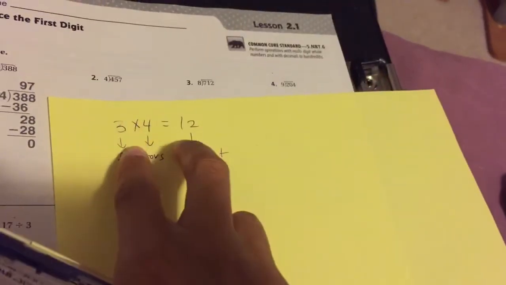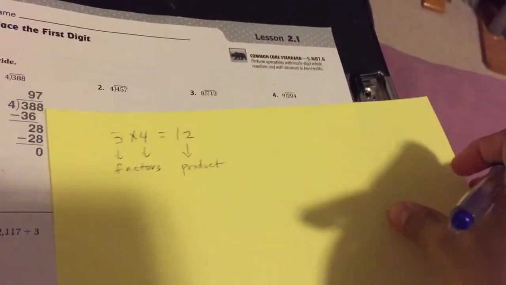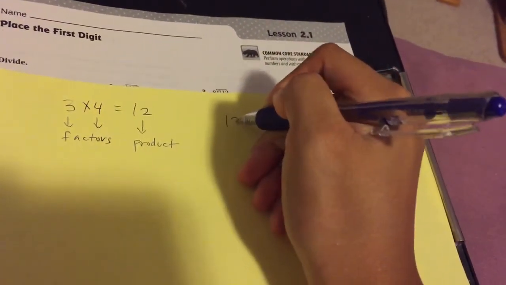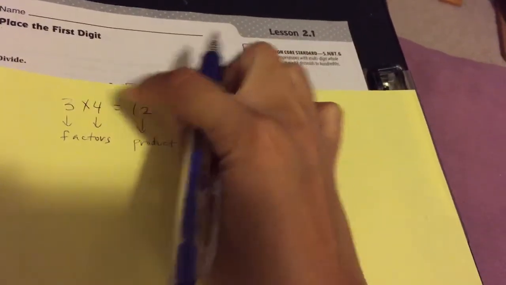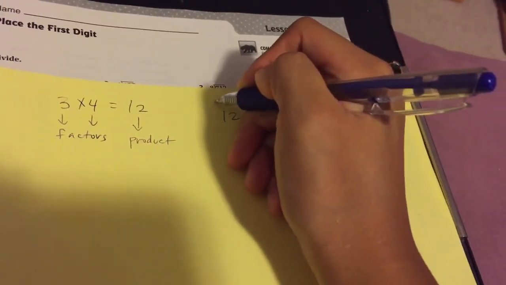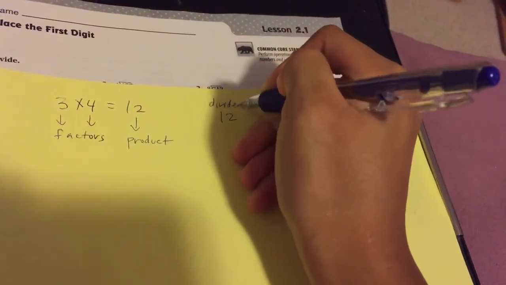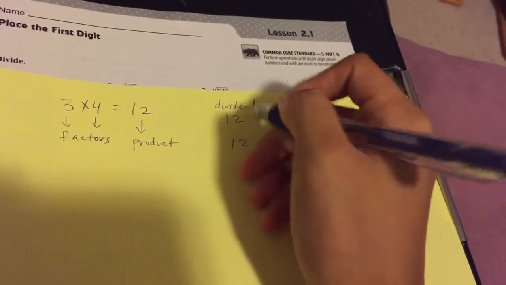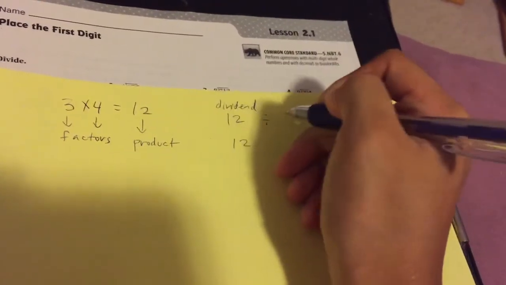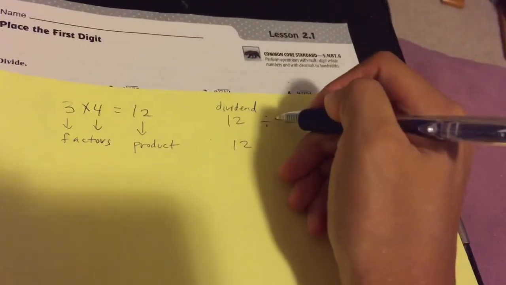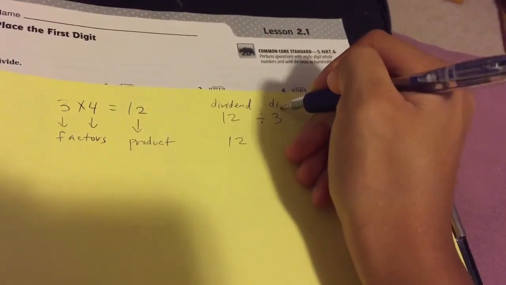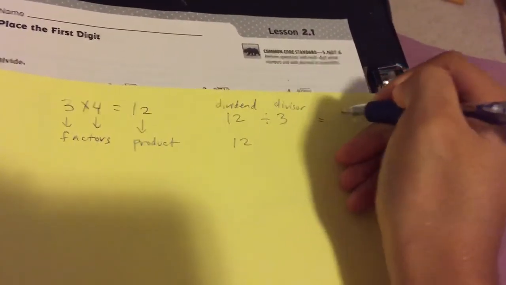The cool thing about multiplication is the inverse of multiplication is division. And what that means is if you take the product of a number, which is the answer to a multiplication problem, it can become the dividend in a division problem. So the dividend is the total, what you're starting with. And so the dividend could be 12. And if you divide it by one of the factors, so either 3 or 4, which in a division problem is called the divisor, then you will get the quotient.